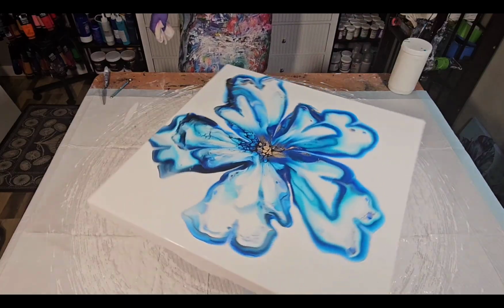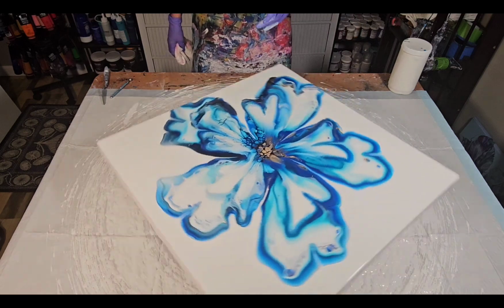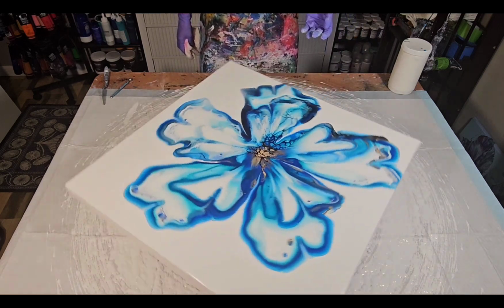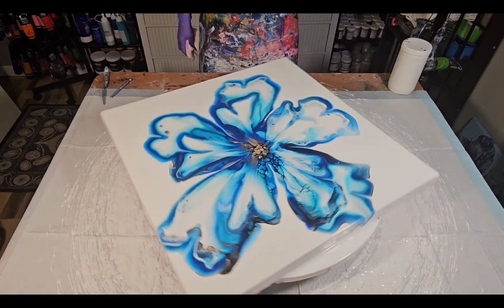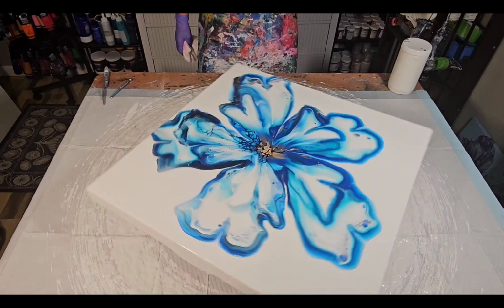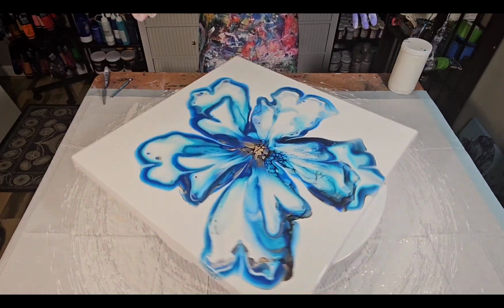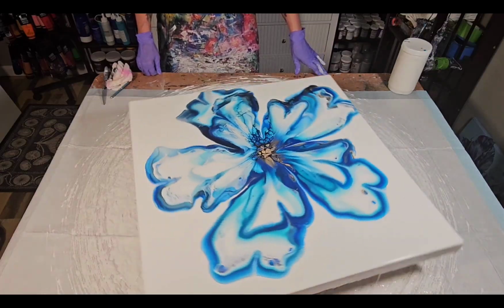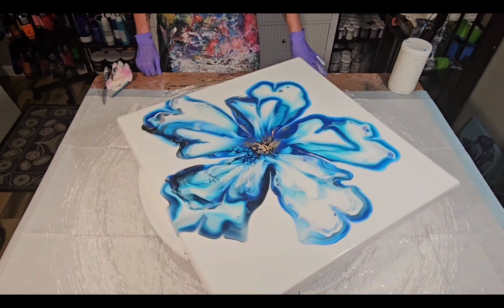Now, some people will say, with this bloom technique, the magic is in how you blow out the petals. Well, there's no magic in it, but yes, there is a knack to it, trying to blow them out as evenly as possible. But I also believe that the spinning is equally, if not more, important, because this is where you get to decide how much of that composition moves and in which directions. And that's really also very key to the overall look of the painting, in my opinion.